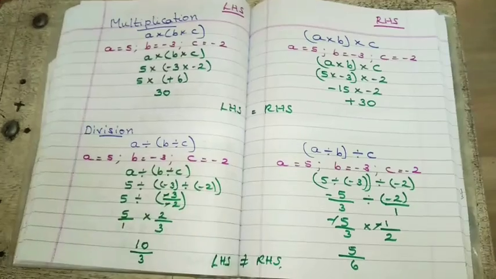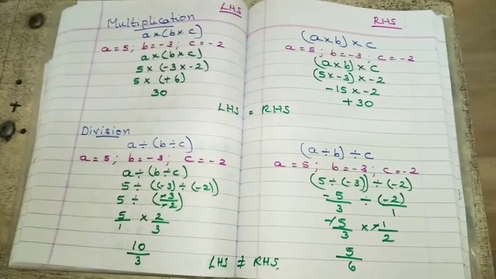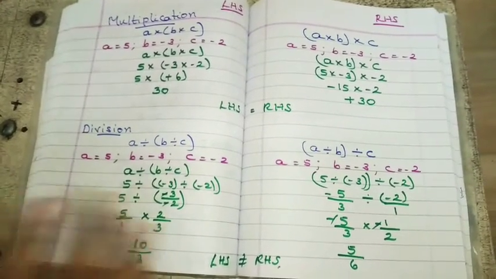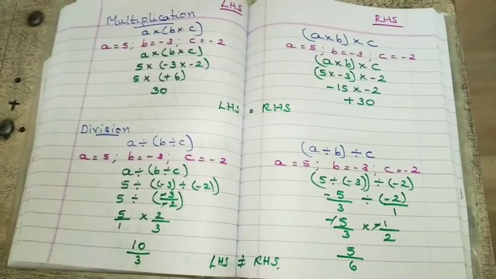I hope children this part you will be clear by now. And you can try out using different numbers for all the properties.